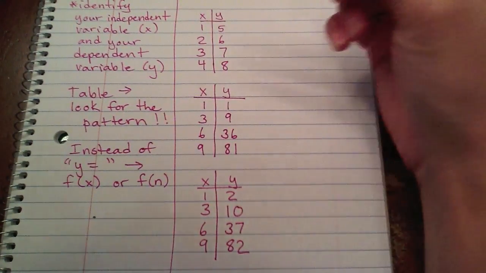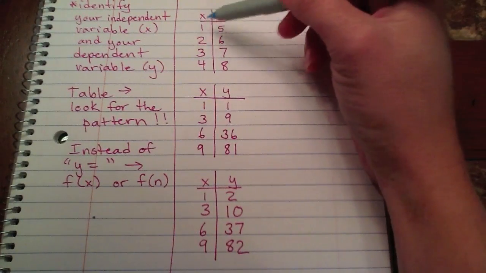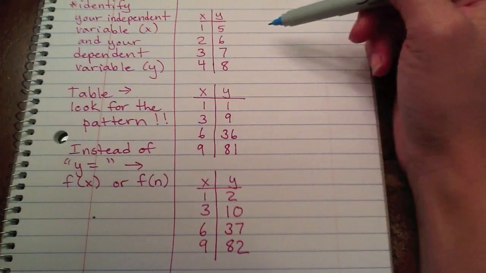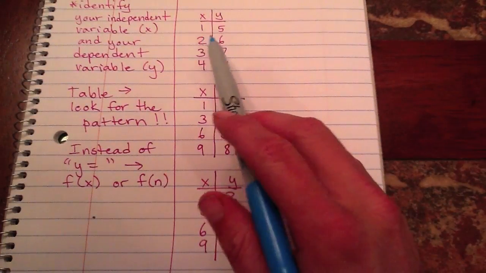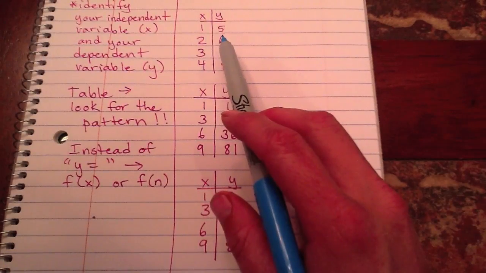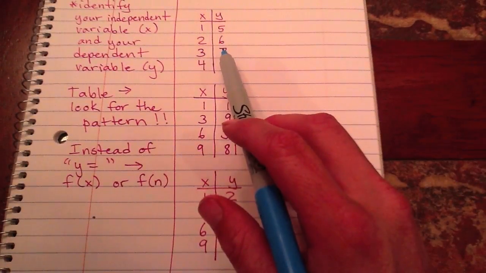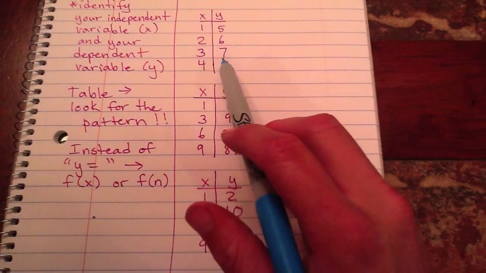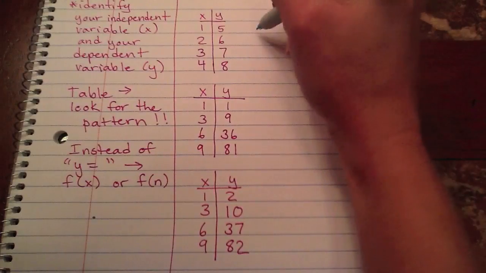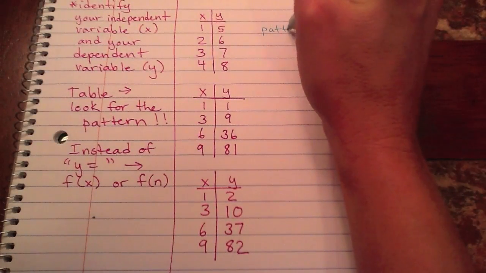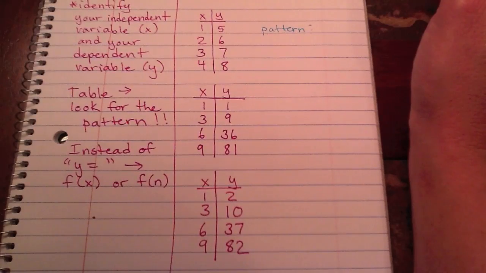So in this case, your dependent variables are your y's, your independent variables are your x's. They've already given them to you. What you're going to do is look from 1 to 5, what kind of patterns could I have? And then does that match the same pattern as from 2 to 6? And then does it match the same pattern as 3 to 7? And then 4 to 8. So you're looking for that pattern. Take a look at that, see if you can figure it out.